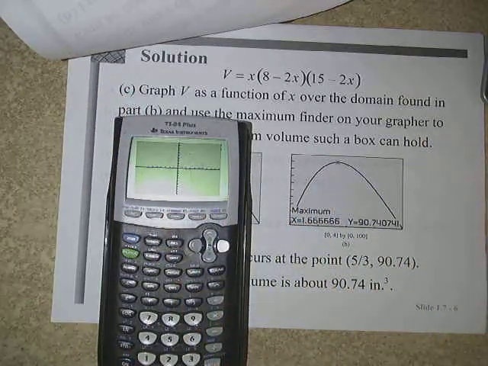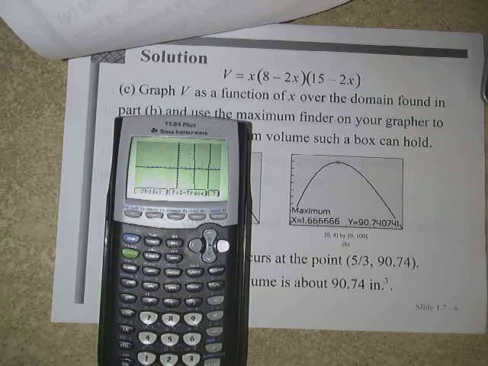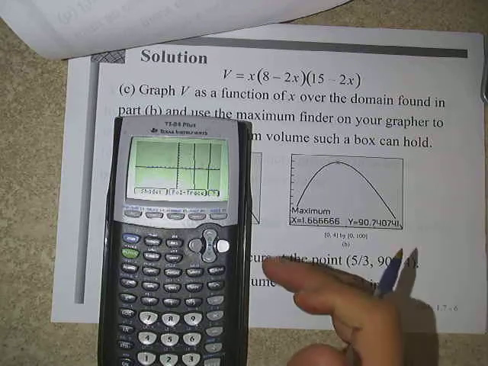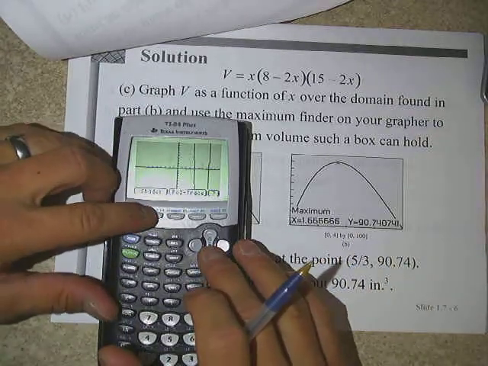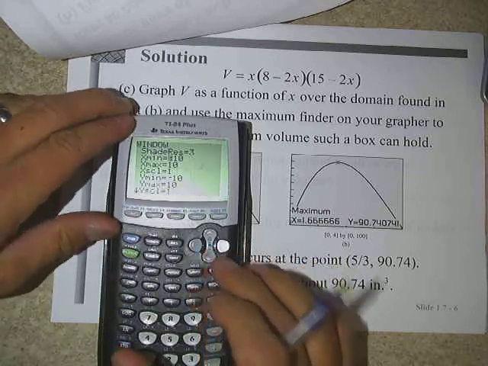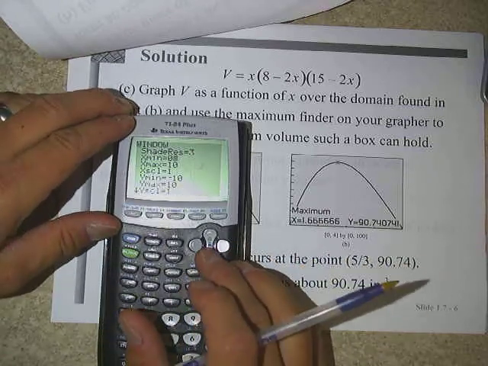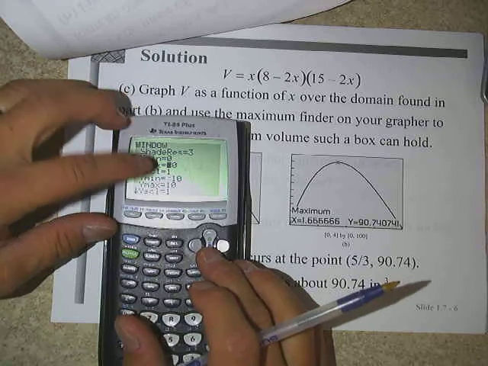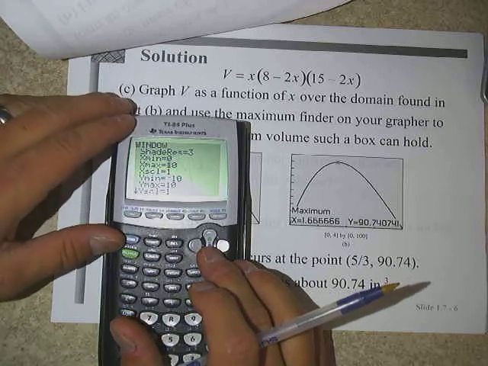and we look at a window here. In this case, if I did my standard window, if I did zoom 6, you can start with that if you want to. You may or may not see something that's useful. And you can see that you don't see really anything useful there. We don't see a maximum or minimum. We're just seeing a little bit of it going through by the origin. So we're going to want to make that a little bit bigger here.